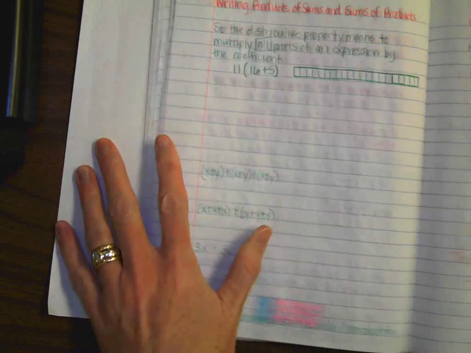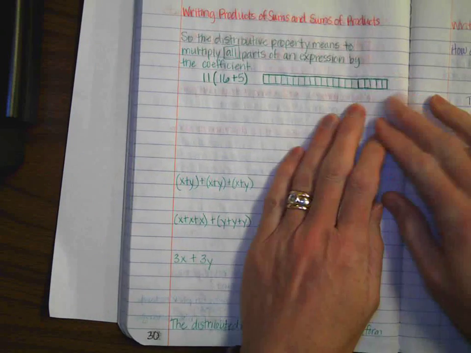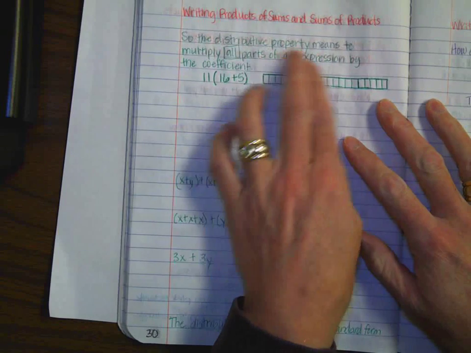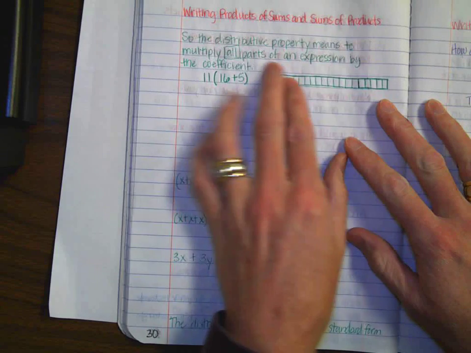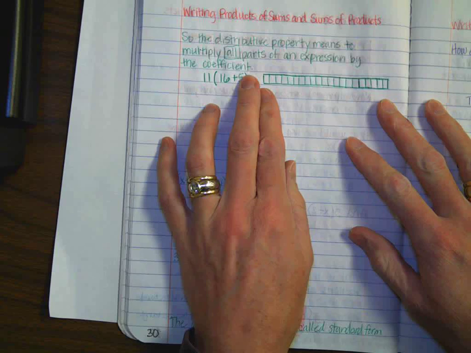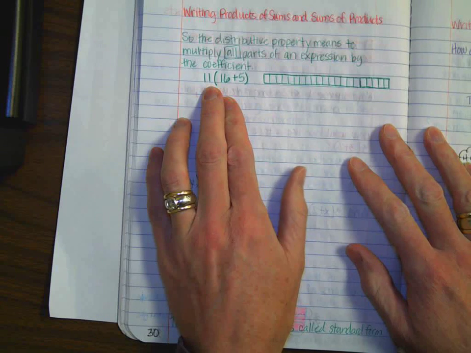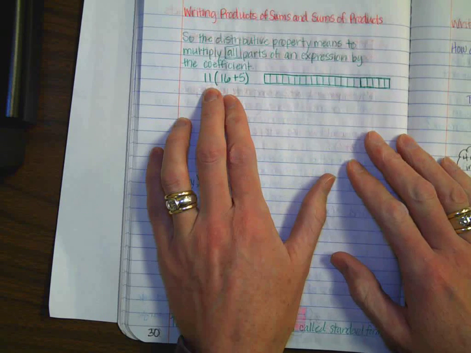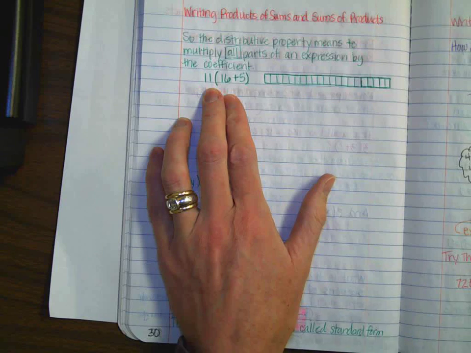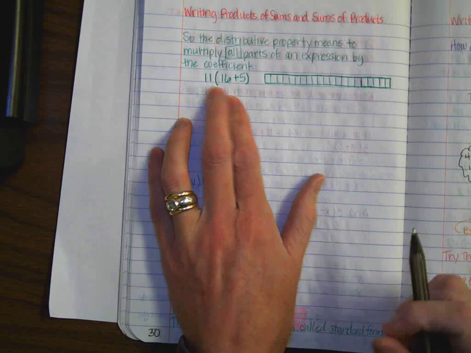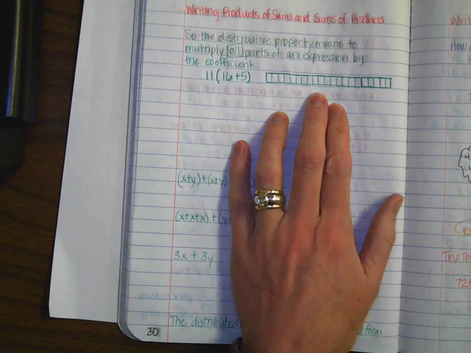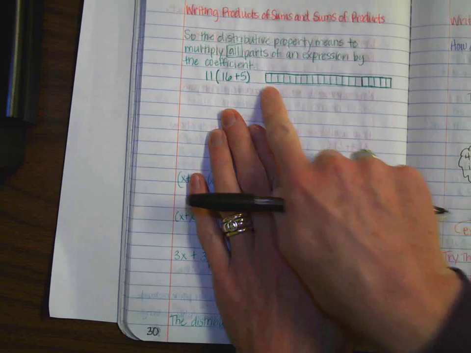So now, if we take that information that we just looked at and we try it, it says, so the distributive property means to multiply all parts of an expression by the coefficient. Remember, the coefficient is the number that sits next to the amount that's being multiplied. So we have 11 times the quantity of 16 plus 5.